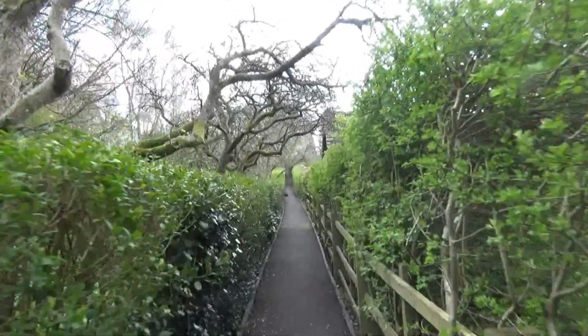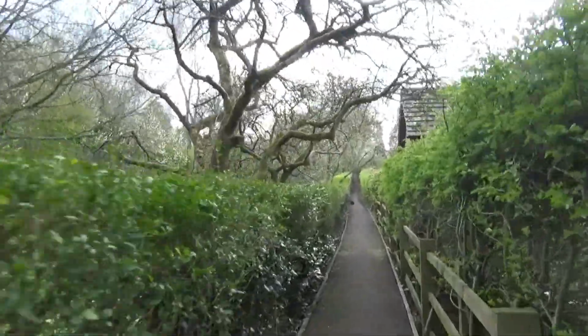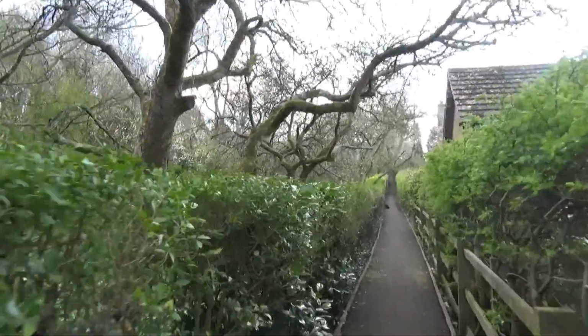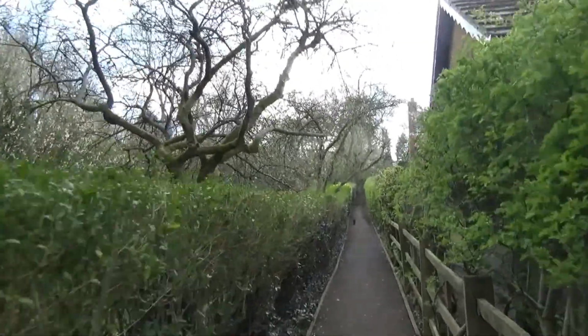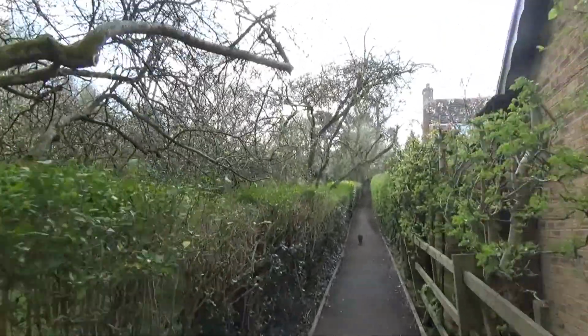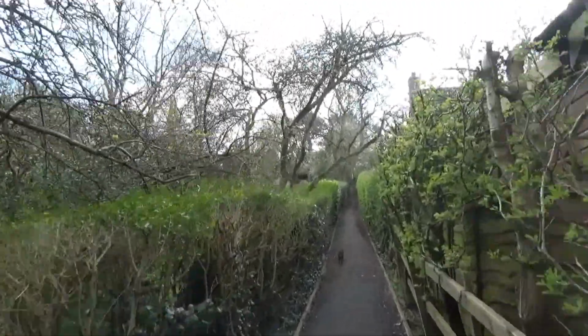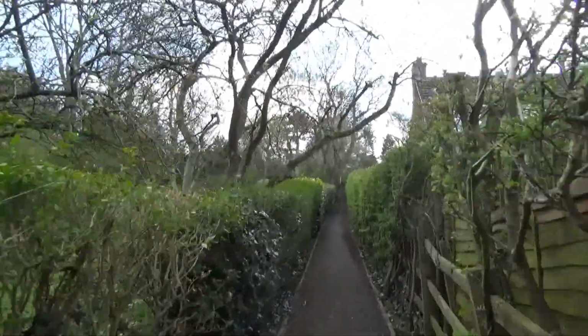This is lovely, just going along the side of the houses here through this beautiful little patch of woodland, all coming out, and spring's just beginning to start. Hope for a new year, relief from lockdown, things getting slowly back to normal.